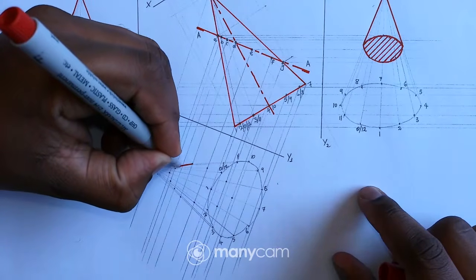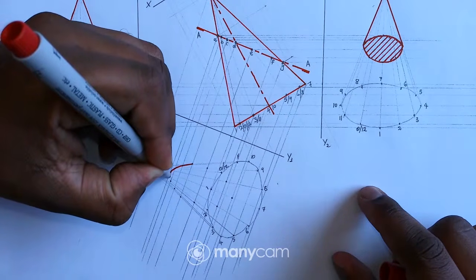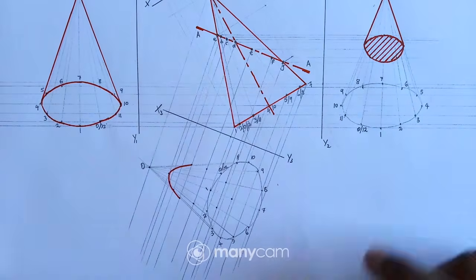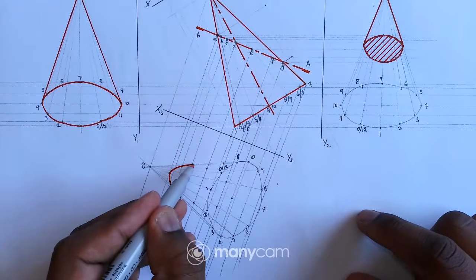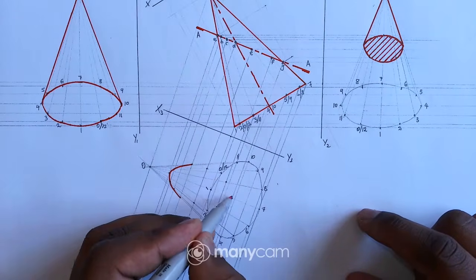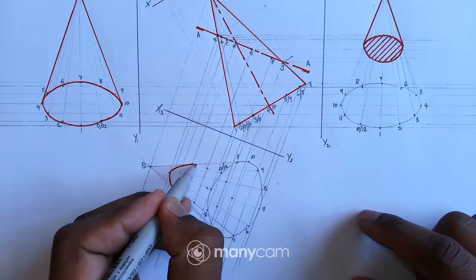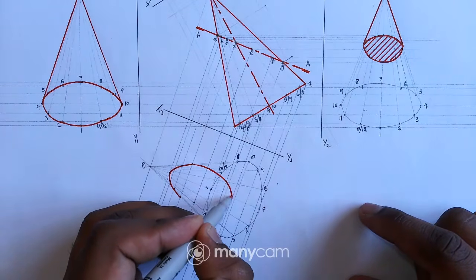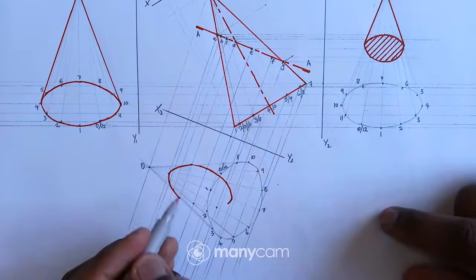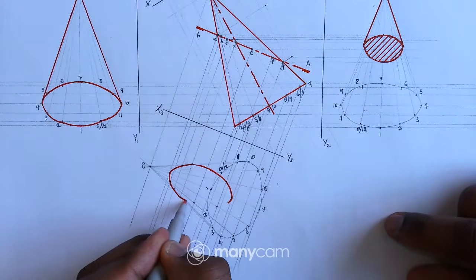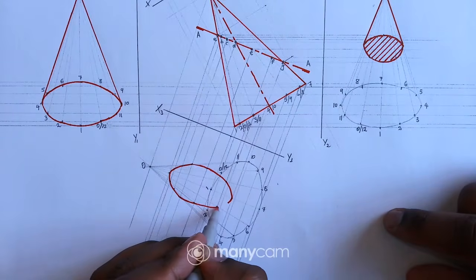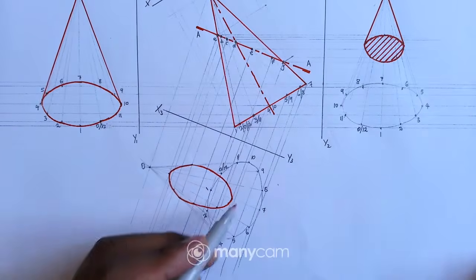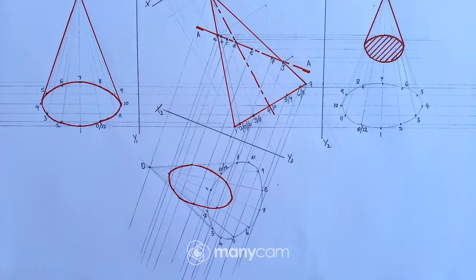So it's from there to there, and then around here. Okay. Do the same thing this side. Just like that. So this is the true shape of the cut surface.